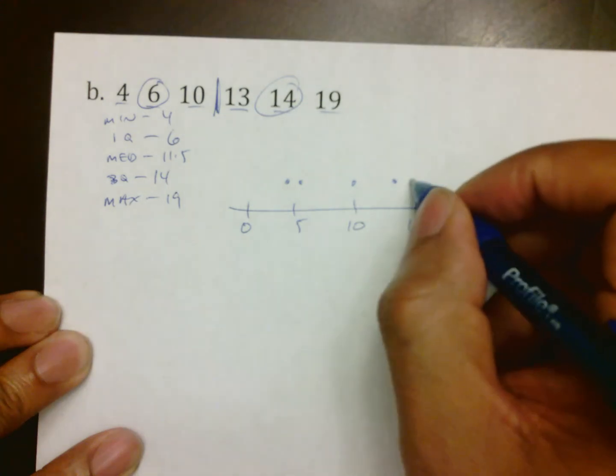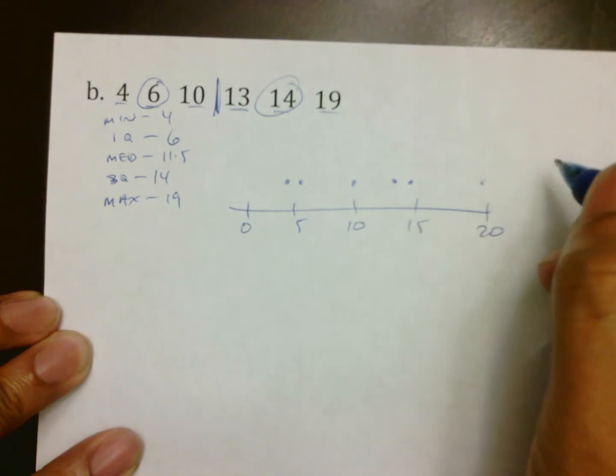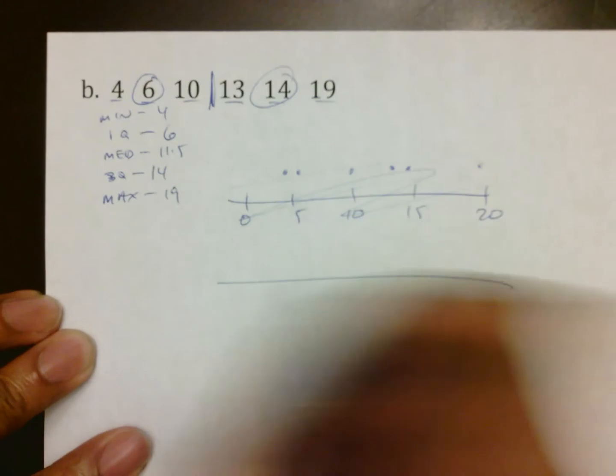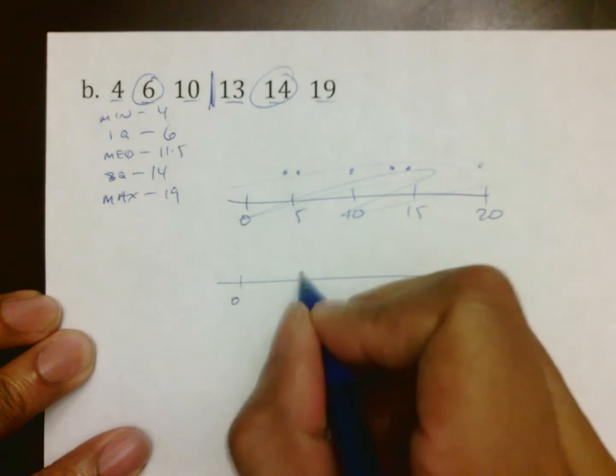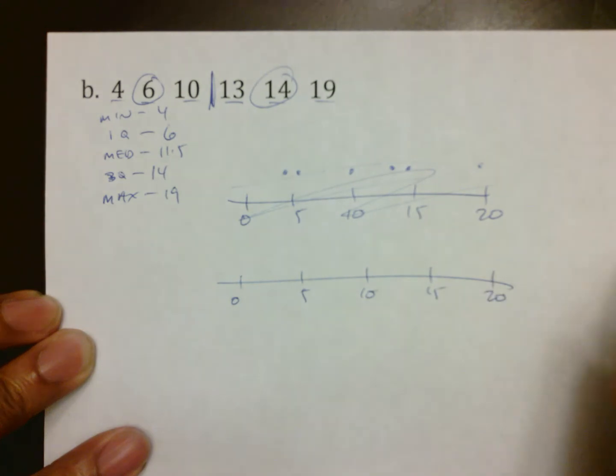Sorry about that, I'm really not using my head right now. 19 is going to be close to 20. I'm silly. 4, 6, I'm messing up. Sorry about that, I really did mess you up. 0, 5, 10, 15, 20. I'll tell you what I did wrong.